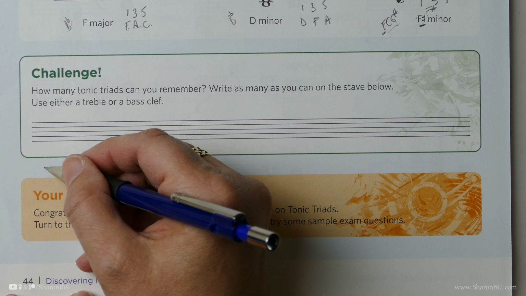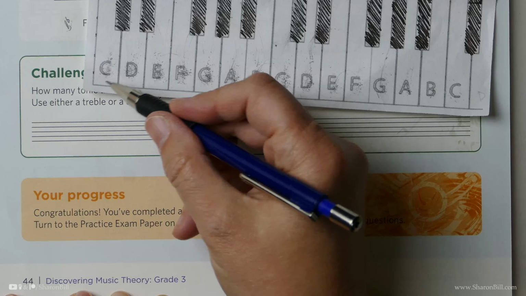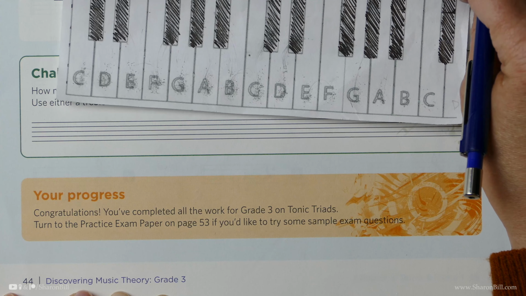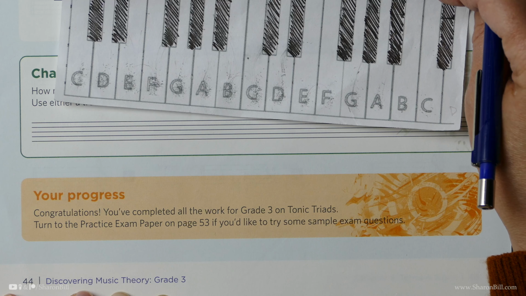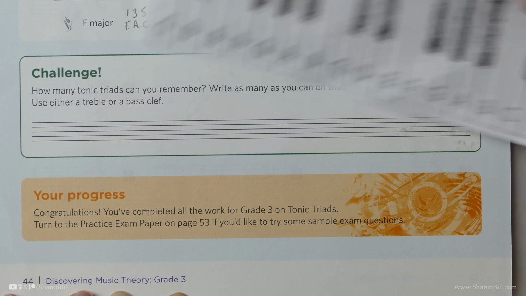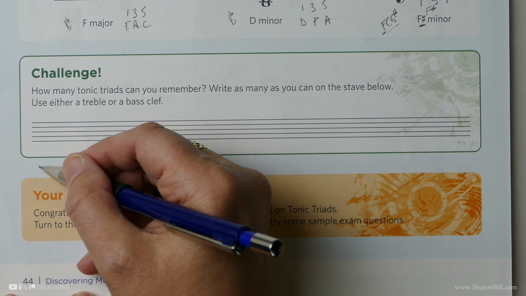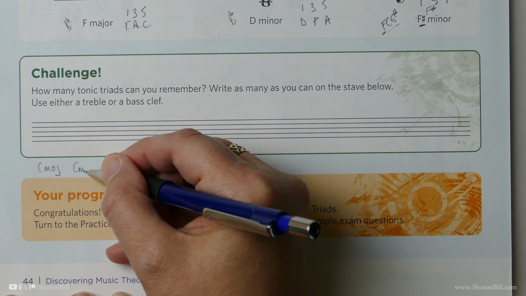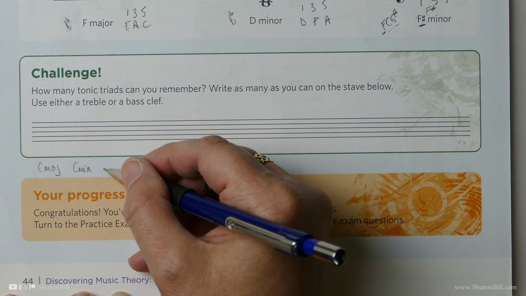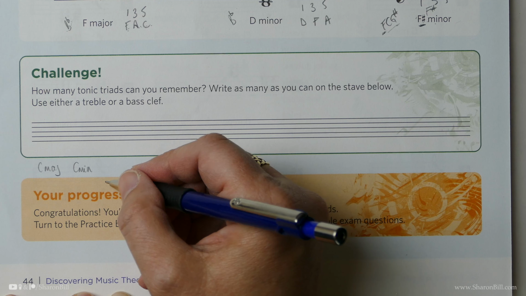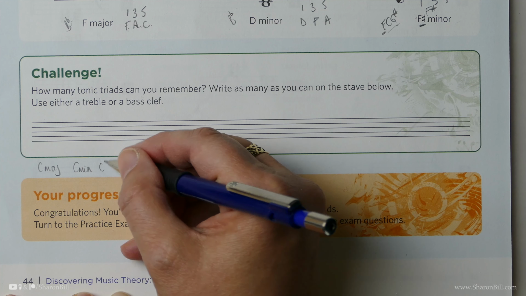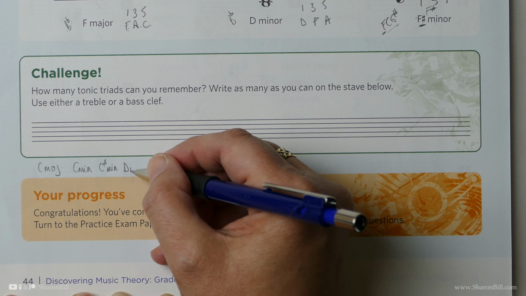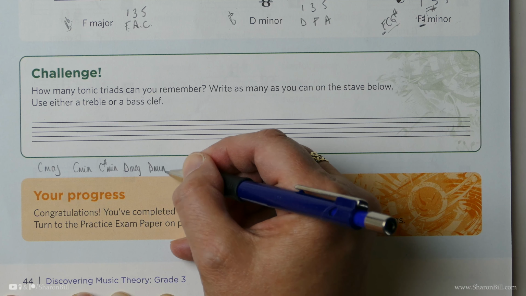So I'm going to just work up the scale system, and let's think of each major and minor key that we've done so far, because if you add together all of grade 1, all of grade 2 and all of grade 3 major and minor keys, you'll find there's quite a lot that we've covered. So let's think, we've got C major, C minor, and then stepping up we've got C sharp minor, haven't we? And then we've got D major and D minor.